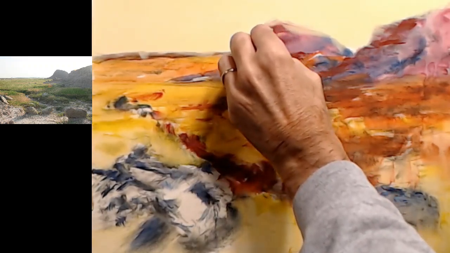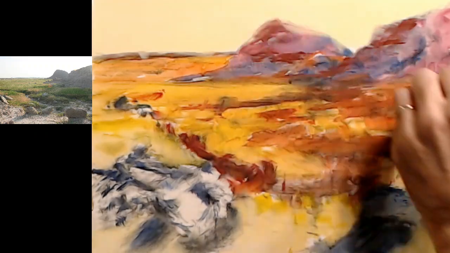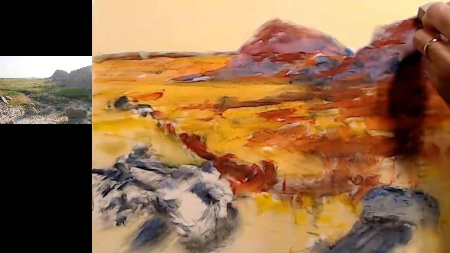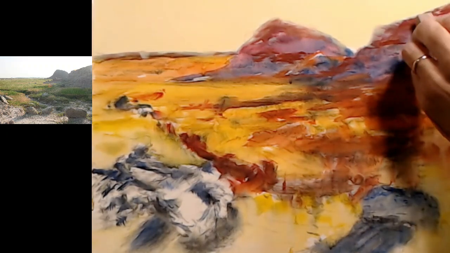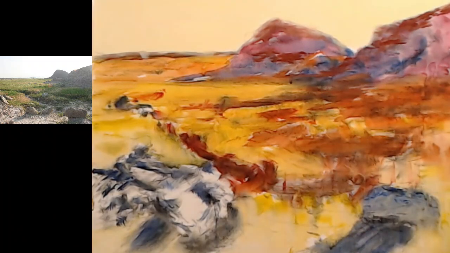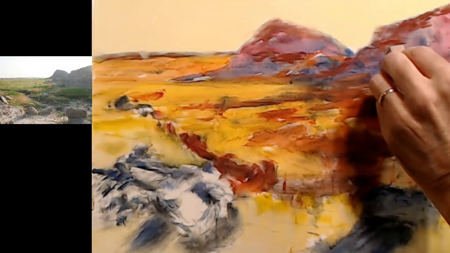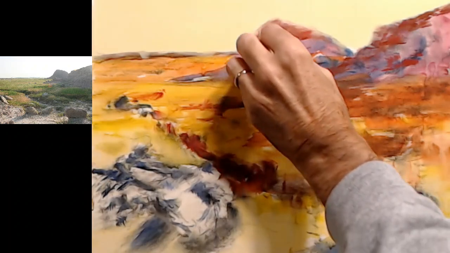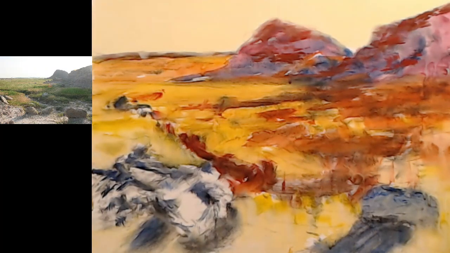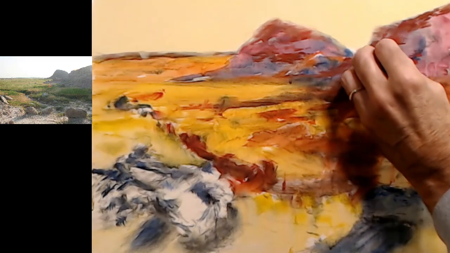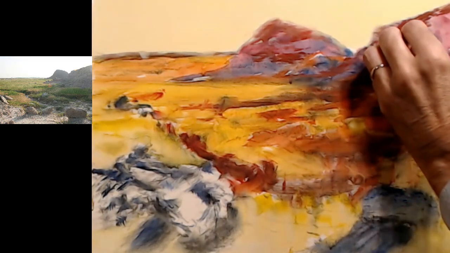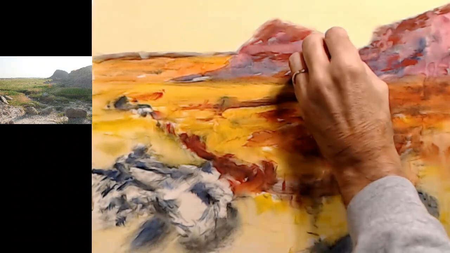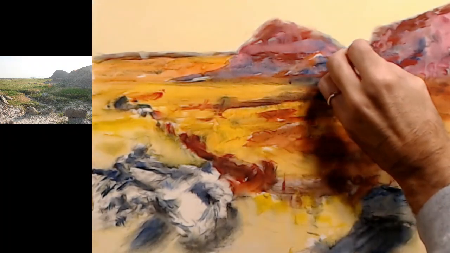I used some lighter pan pastels to create also some of the distant haze, and also picked up some red pan pastels to enhance some of the sharper areas of the distant buttes. So we don't want too much detail in the distance. We really want that detail and sharpness in the foreground.